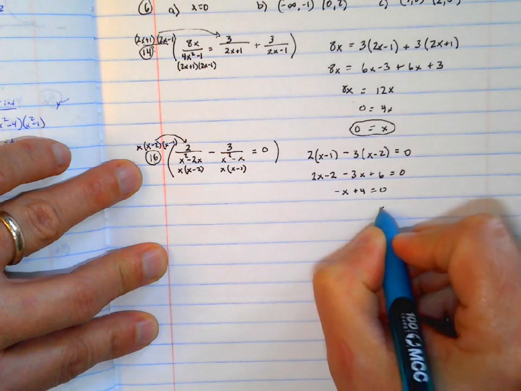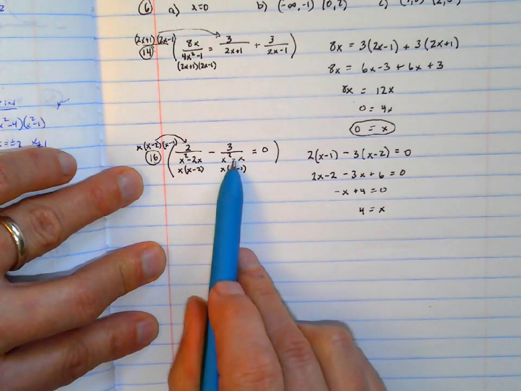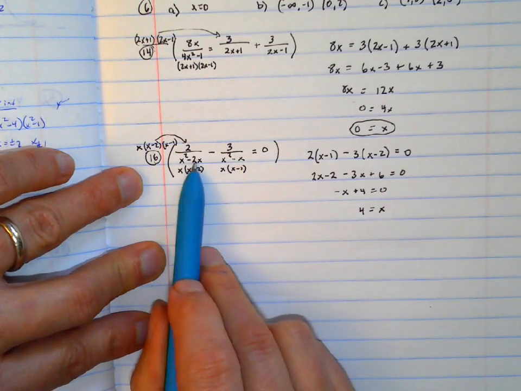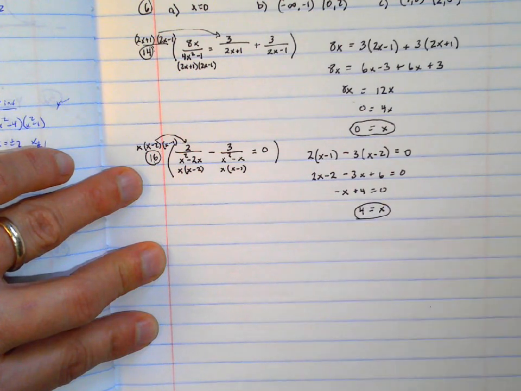Add the x over to the other side, I get x equals 4. Now let's make sure they work. 4 squared minus 4 would still be 4 squared. Yep, they're all good. So 4 is the correct answer.